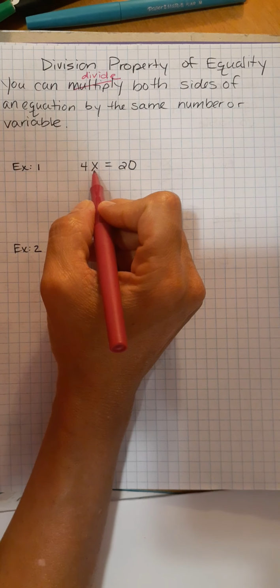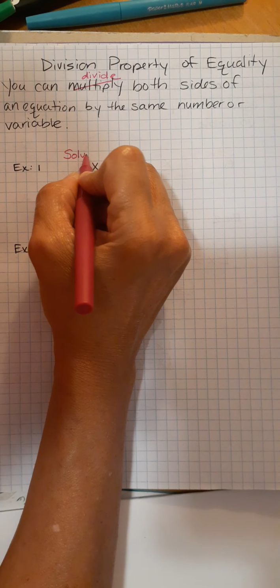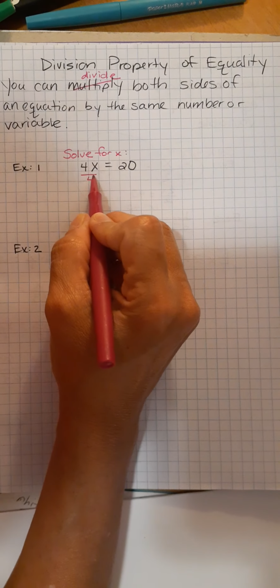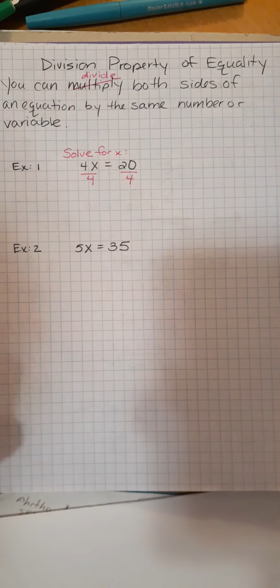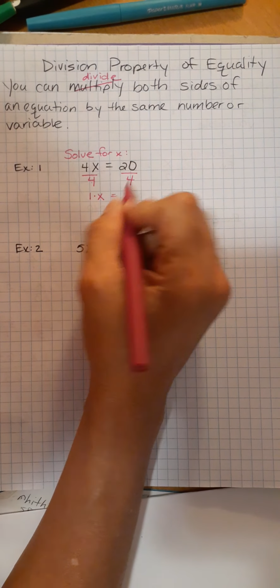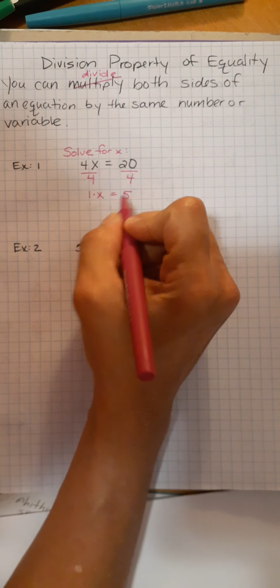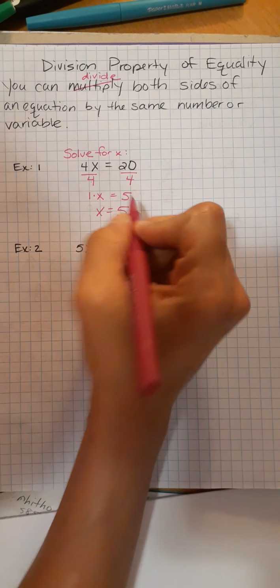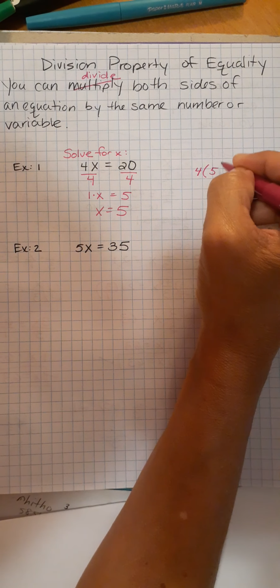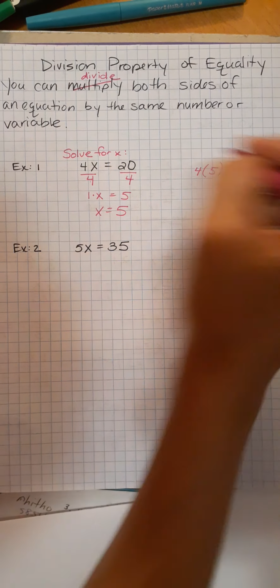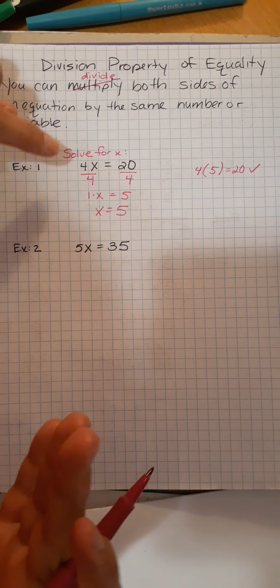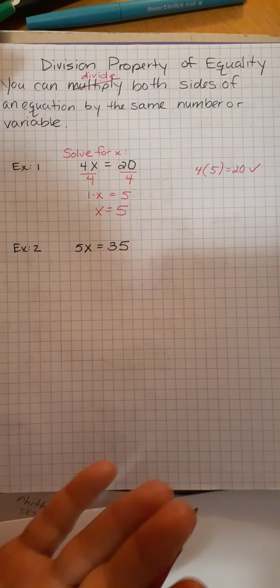To break that apart, to solve for x, we need to divide both sides by 4. When we do that, 4 divided by 4 is 1x, equal to 20 divided by 4 is 5. x is equal to 5. And there's our answer. And we can check it. 4 times 5 equals 20 is a true statement. And we're good.